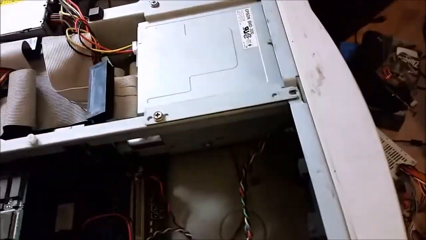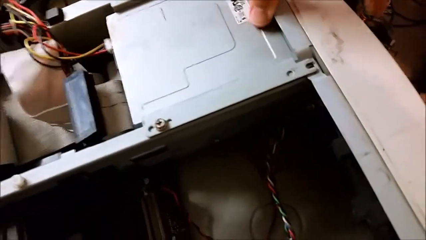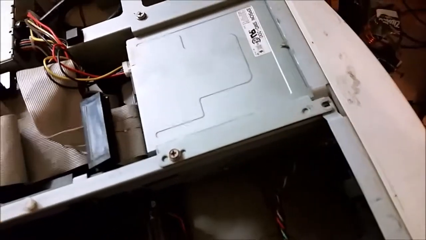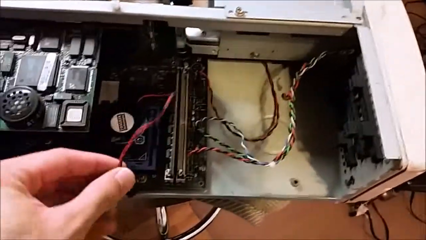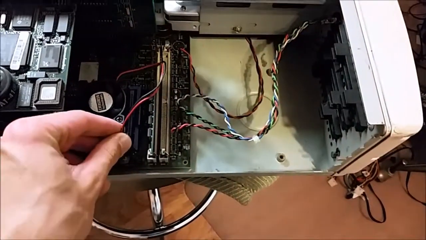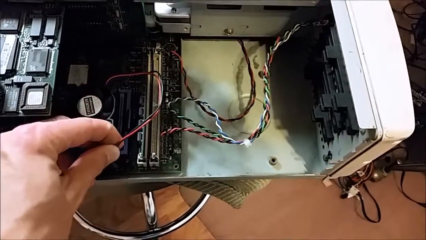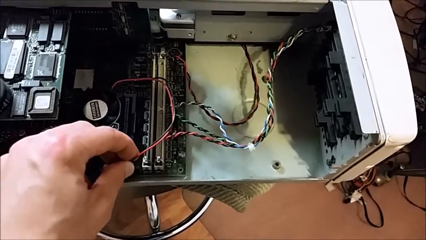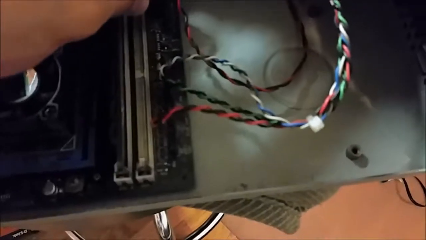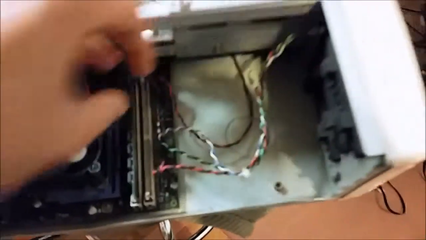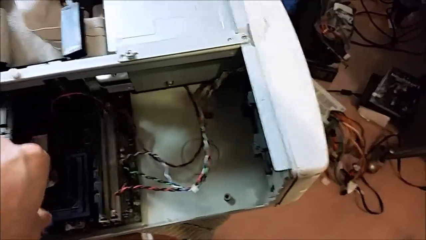Since the floppy disk is now in the drive, we can do this. And I'm just messing with the, okay, that's a loud fan.